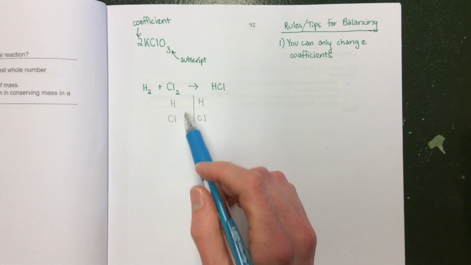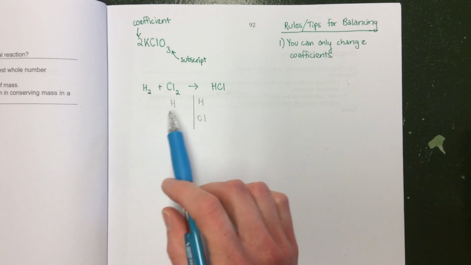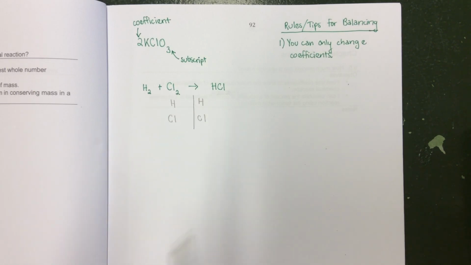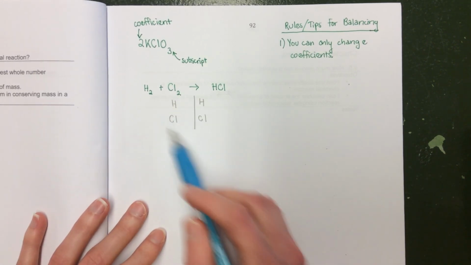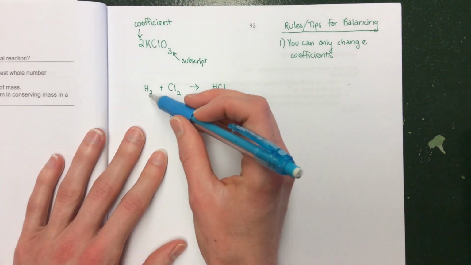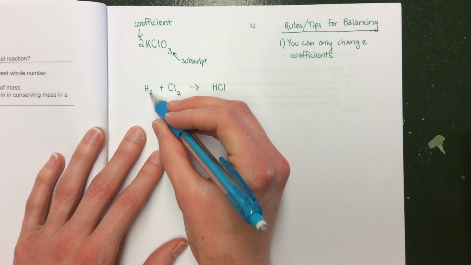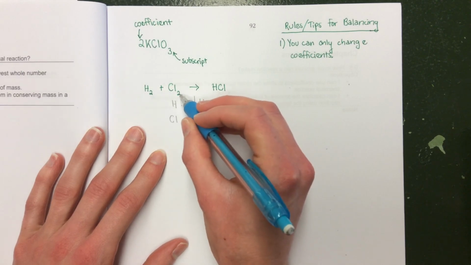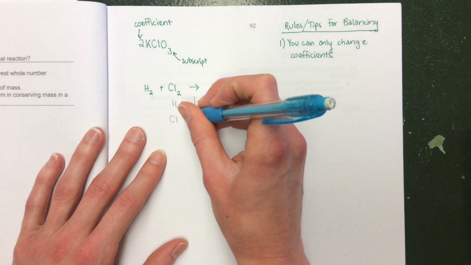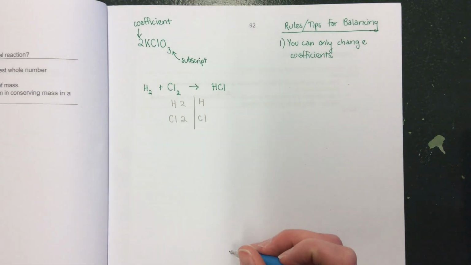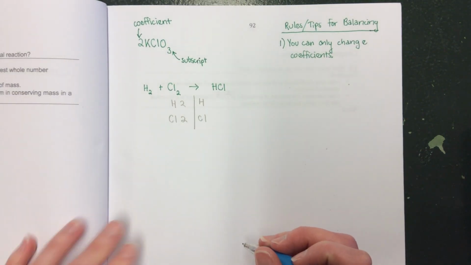What we're doing here is keeping track of how many of each element we have on each side, and we're going to change things until everything's balanced. On the left, I have 2 hydrogens, because there's a little subscript 2 there. And I also have 2 chlorines because of the subscript 2. Okay, now let's look at the right.